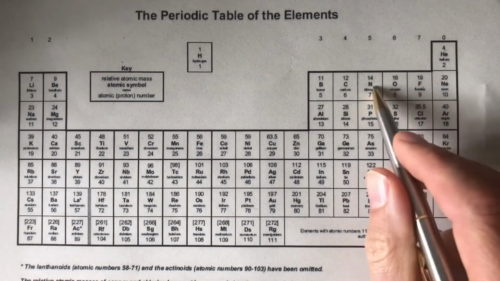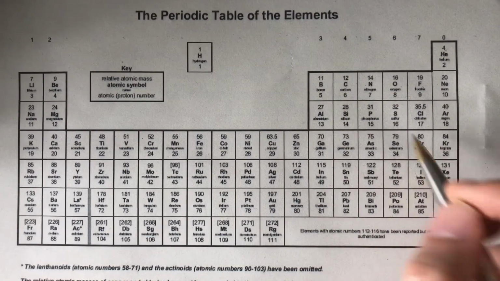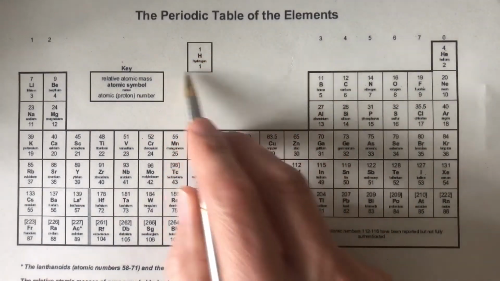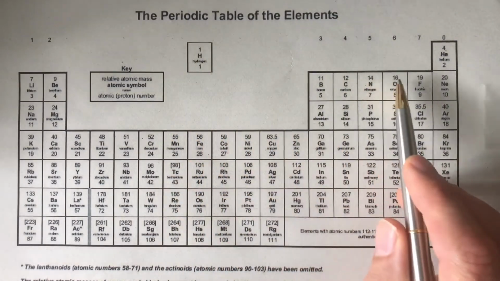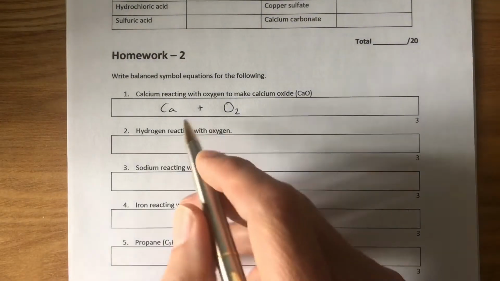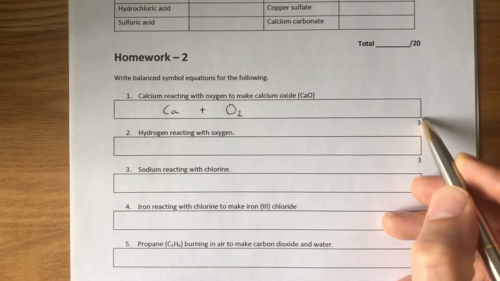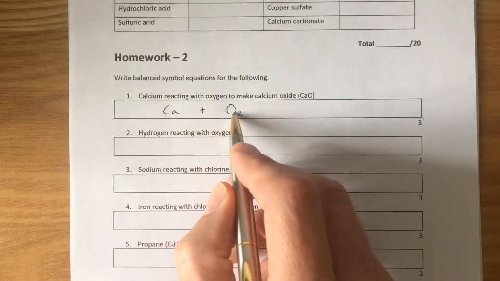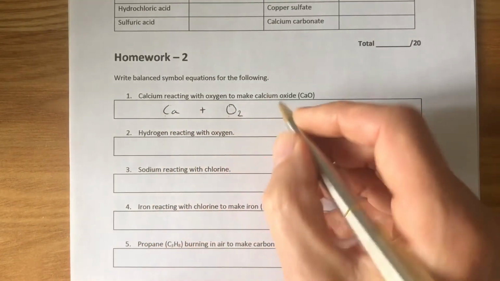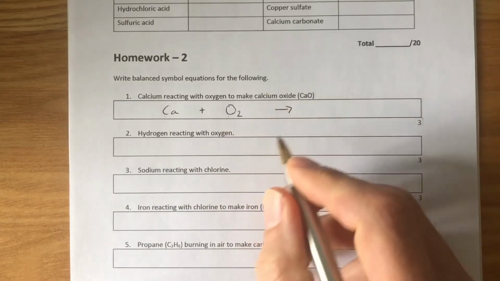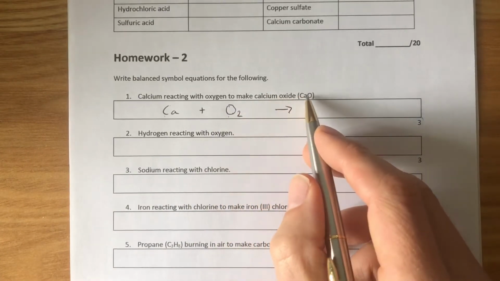So it's that upside down L, and of course there's one exception to the rule, and that's hydrogen. Hydrogen's the only other one. So hydrogen, nitrogen, oxygen, fluorine, chlorine, bromine, iodine. Always as 2, please. Always as 2. And that gets you 1 mark. This is a 3-mark question, and just writing that gets you 1 mark. You haven't balanced anything.